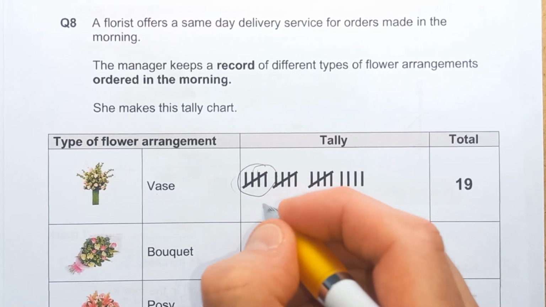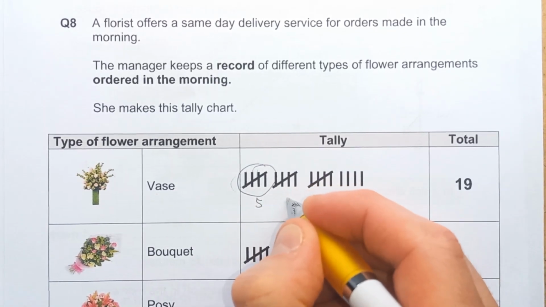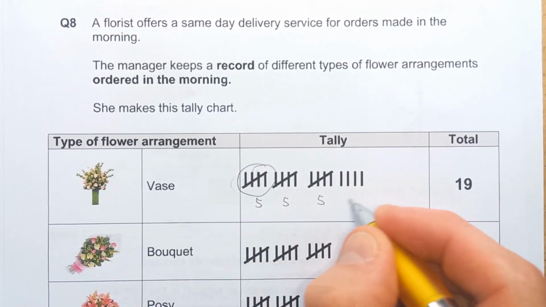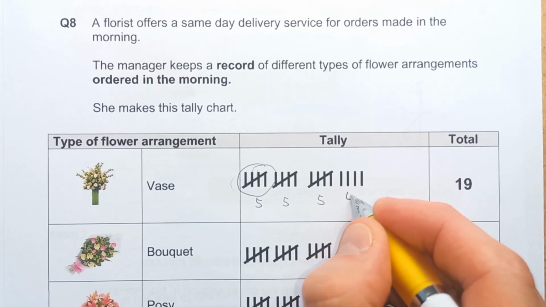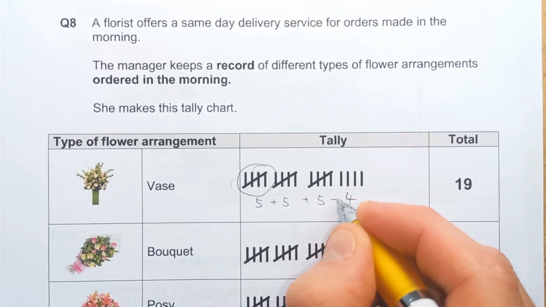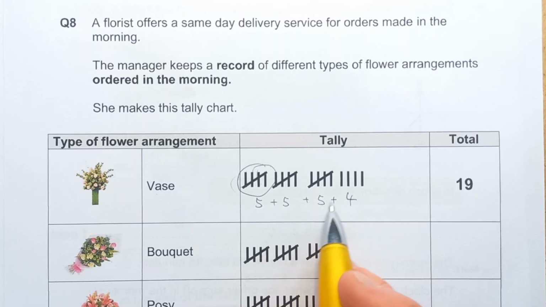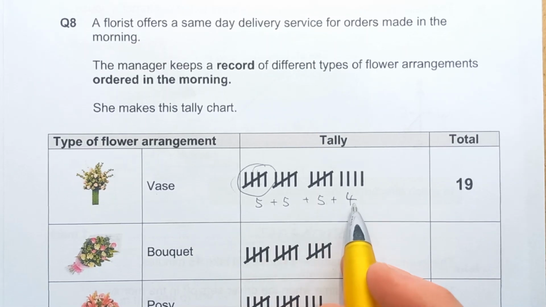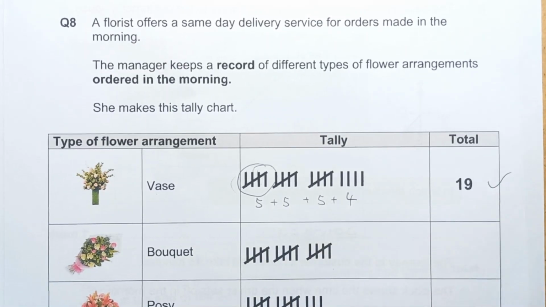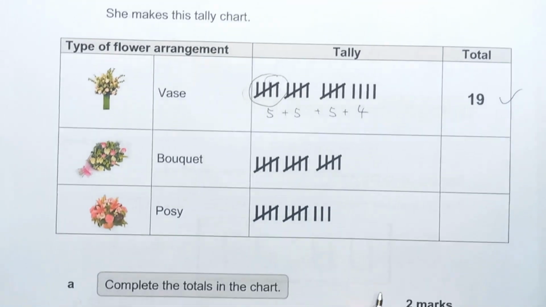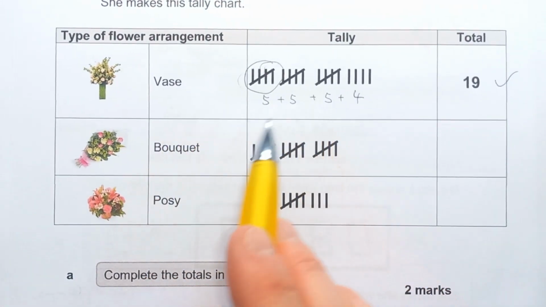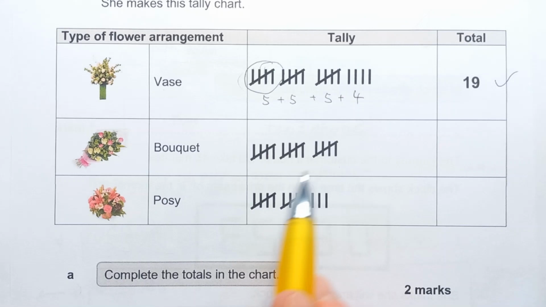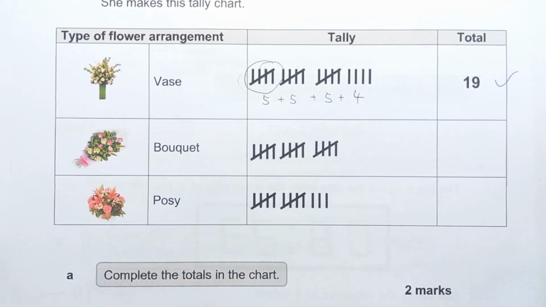So we're counting in fives. So 5, another 5, another 5, 1, 2, 3, 4. So 5 plus 5 is 10, plus 5 is 15, plus 4 is 19. Great. So we've got our vase arrangement, we've got our bouquets, and we've got a posy.